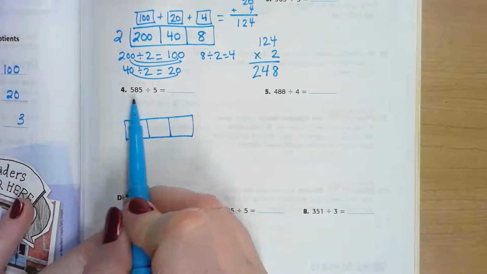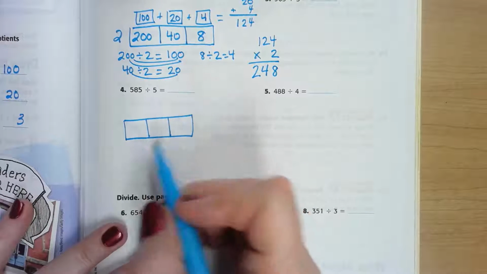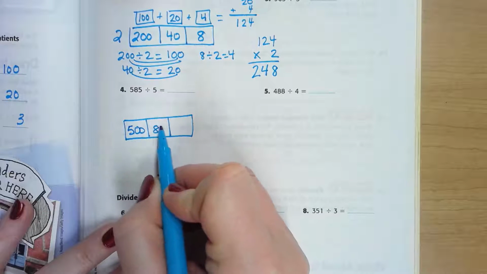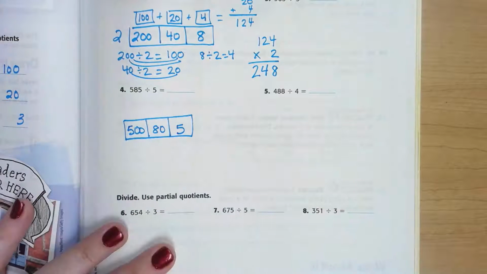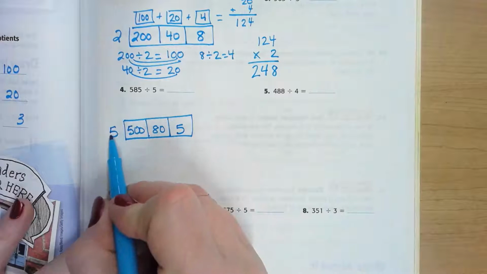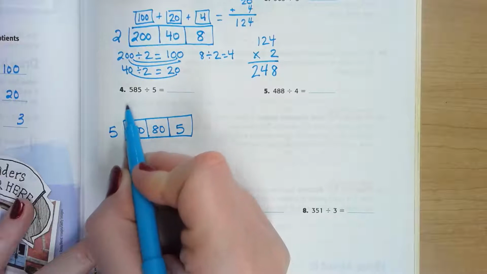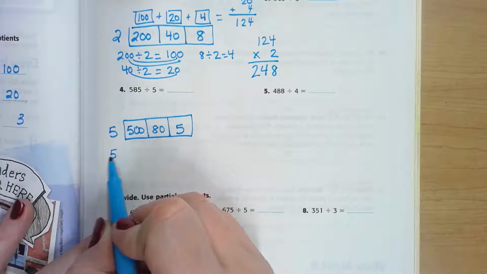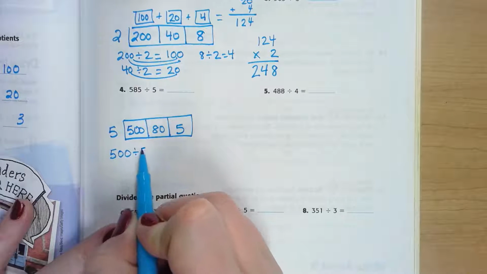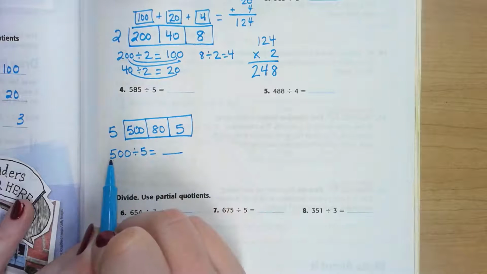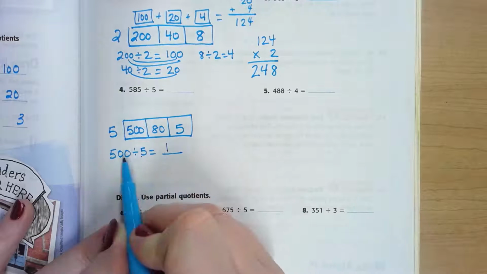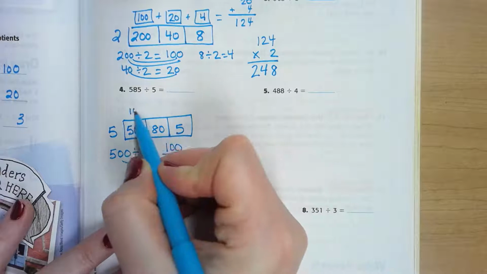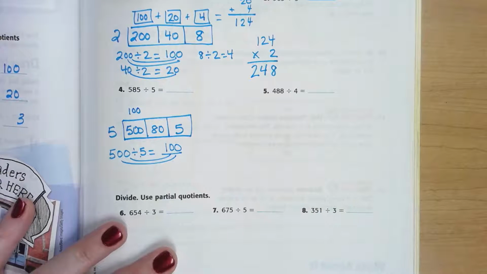So 585 divided by 5. Well, 585, we have 500 plus 80 plus 5, right? And we're dividing that by 5. So my first part, I need to see what times 5 is 500. Or 500 divided by 5 equals what? Well, 5 divided by 5 is 1, and tack on my 2 zeros. So my top number is 100, right?